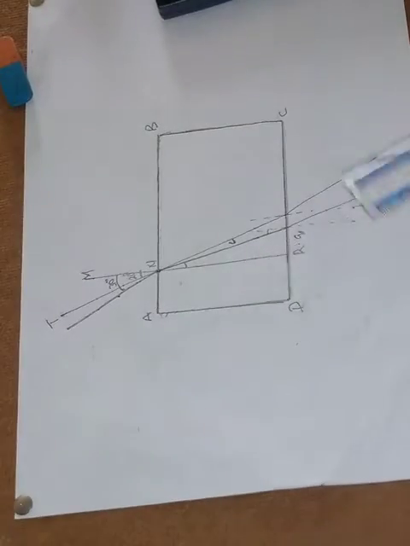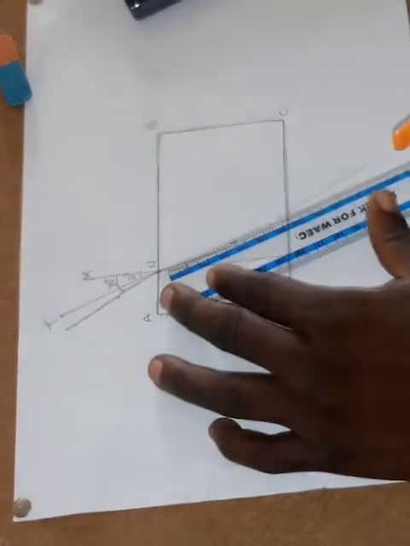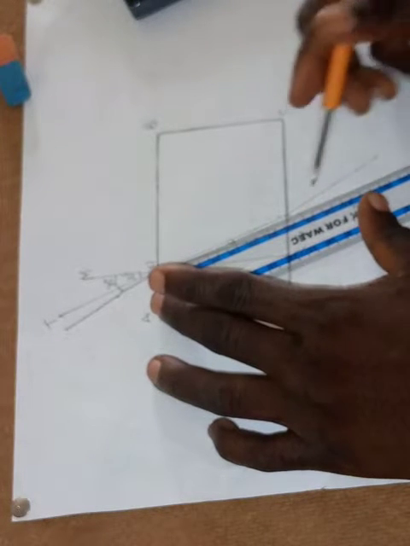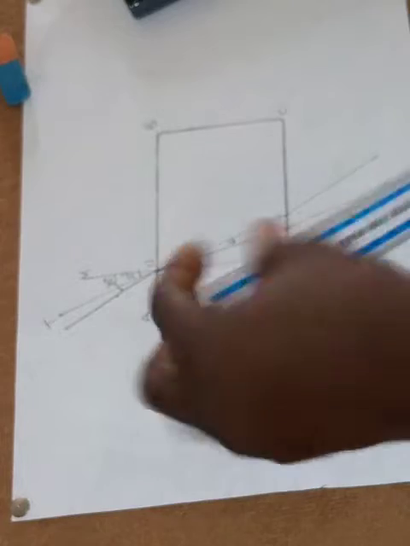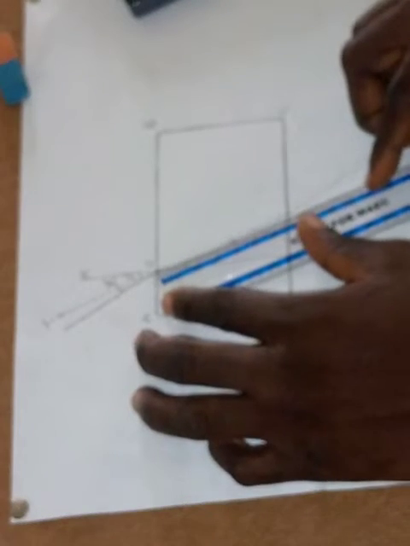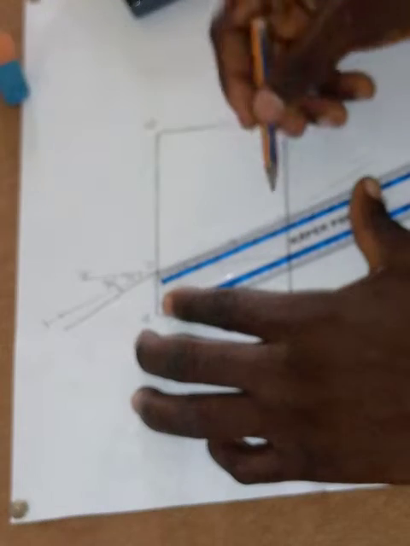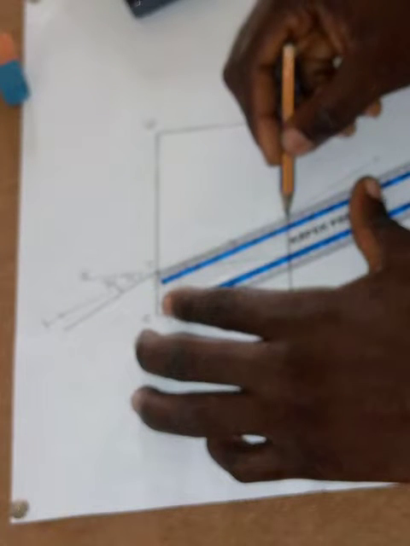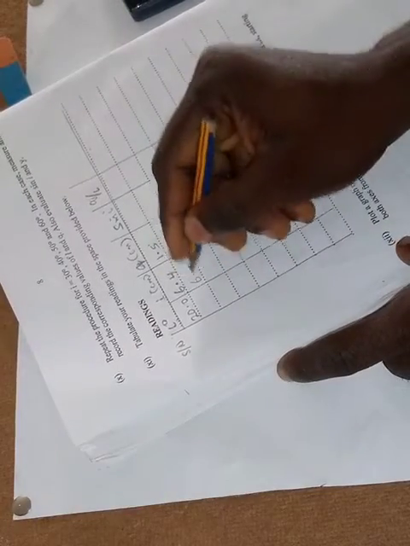Okay, let me take the measurement for this. I have 0, and this is going to be 6.9. So I'm going to record that as 6.9.